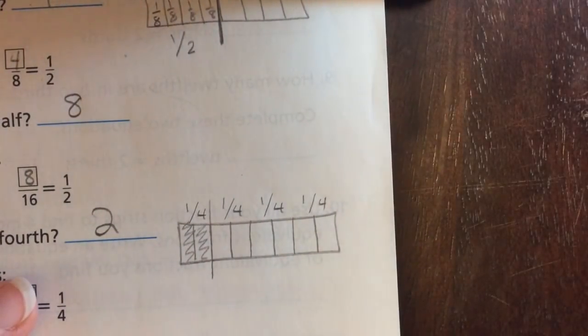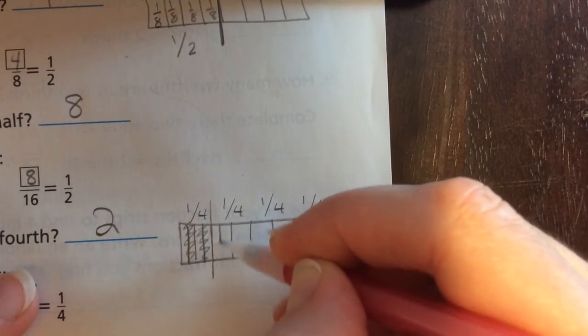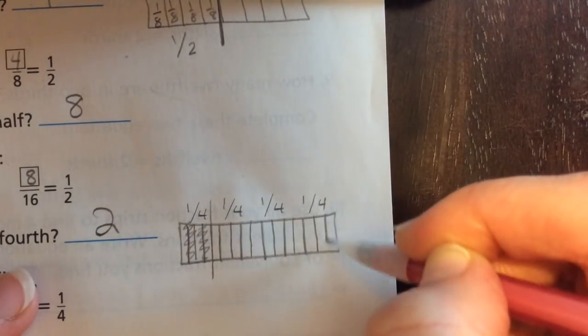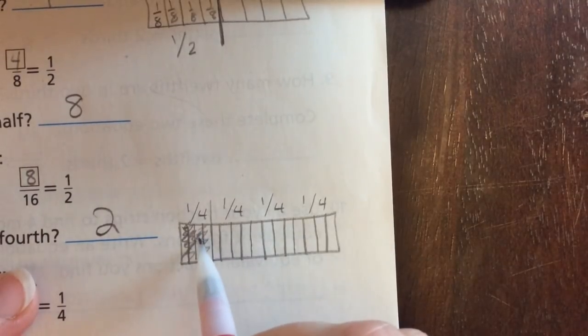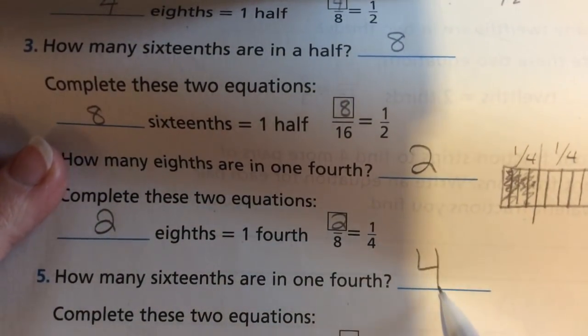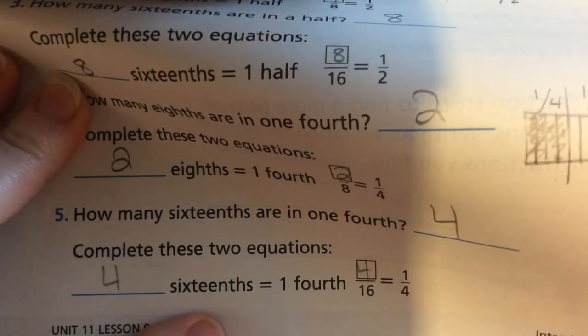If I go back to my picture, I'm going to halve each one of these again, because that's 2, 4, 6, 8, 10, 12, 14, 16. How many do I have in here? 1, 2, 3, 4. So I have how many sixteenths in a fourth? 4, 4, 4, and 4.